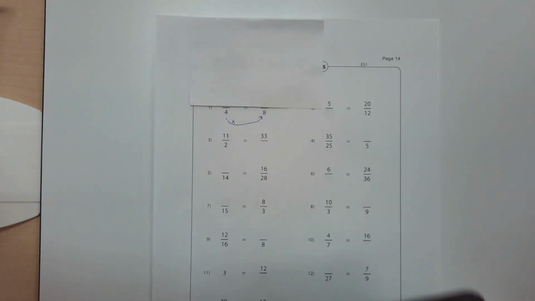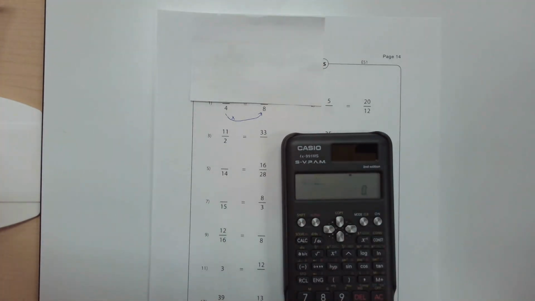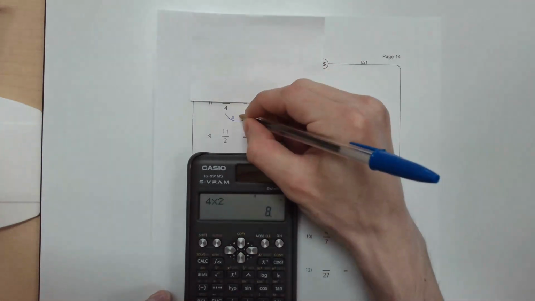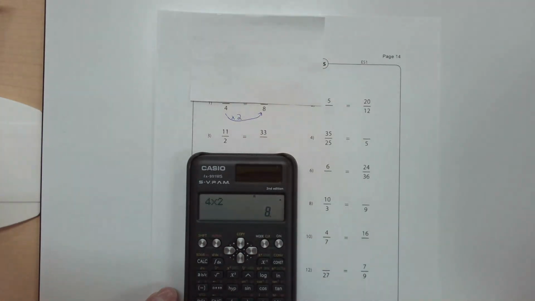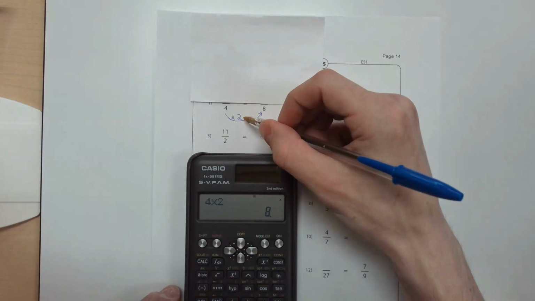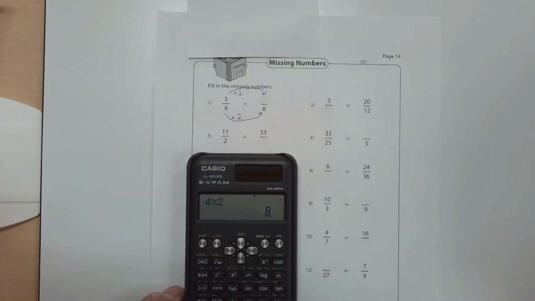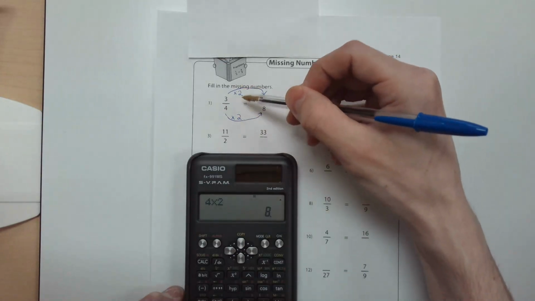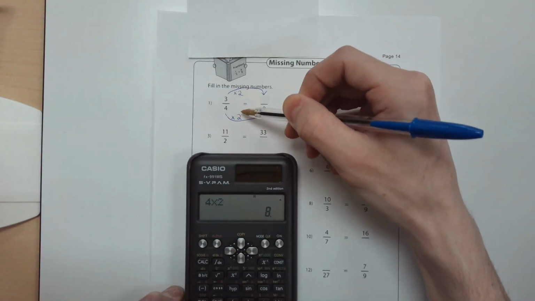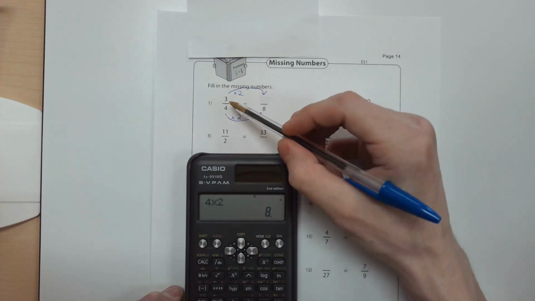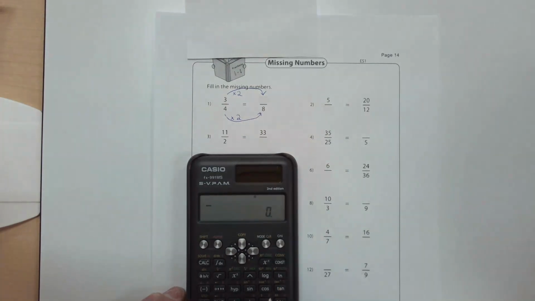4 times a number equals 8. And that number is 2. 4 times 2 is 8. Let's write this 2 at the top. Remember that these two numbers have to be equal. They have to be the same. All right, what is 3 times 2? 3 times 2 is 6. And now you're done number 1.